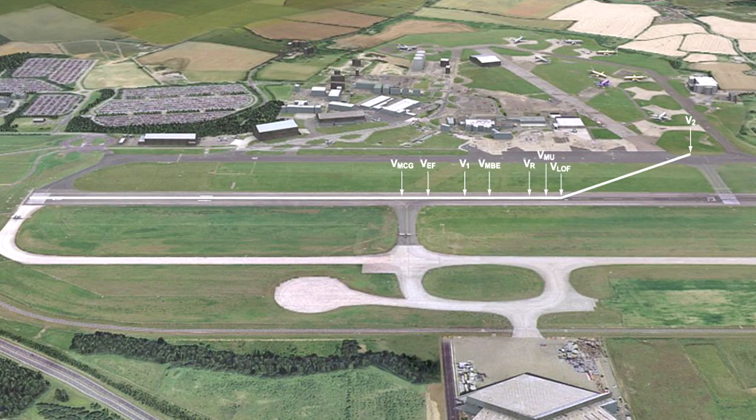This completes the discussion on the takeoff V-speeds, and the image shown on screen shows you the approximate positions of where these speeds are in relation to the takeoff. The image you see on screen is actually representing the approximate positions of the V-speeds if takeoff is continued in the event of engine failure.